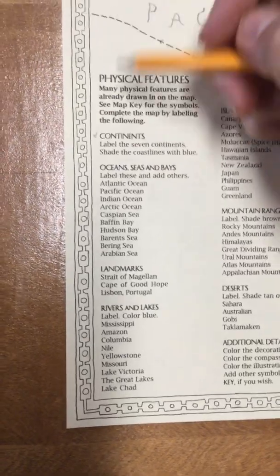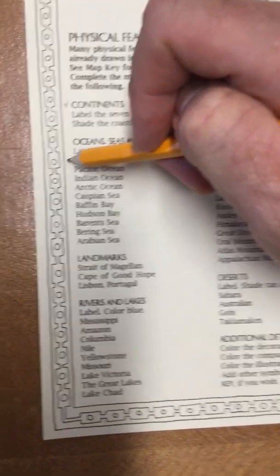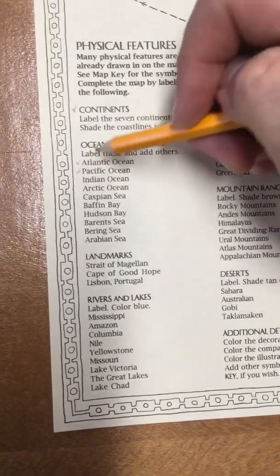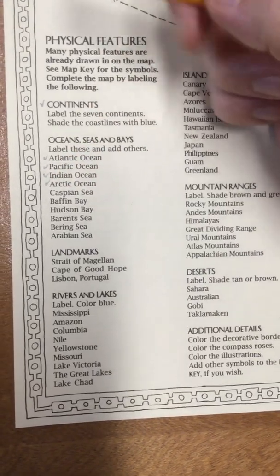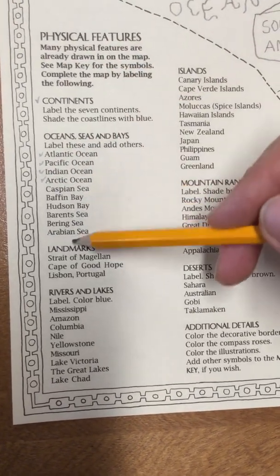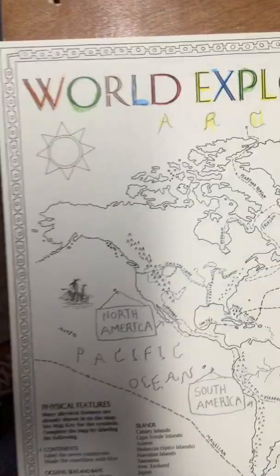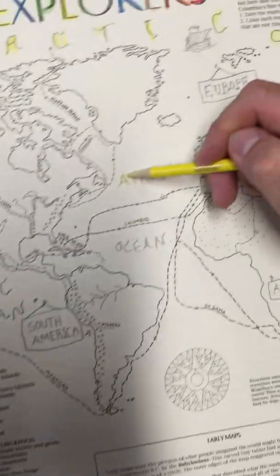I didn't even list Southern Ocean in the list over here, but we can put a little check mark. We did the continents, so you can check that off. And then we can check off Atlantic, Pacific, Indian, Arctic. We'll be getting into some of these other large bodies of water as we do our map. But just like we did with the Arctic, we can give a little bit of a yellow highlight to these.